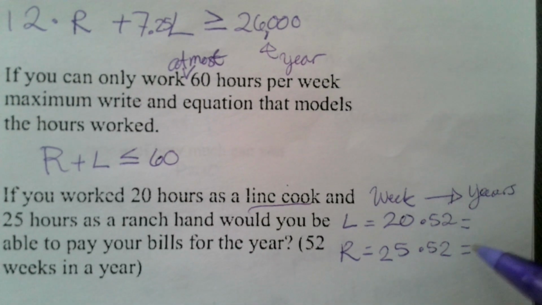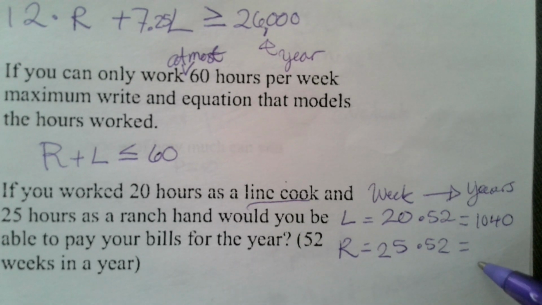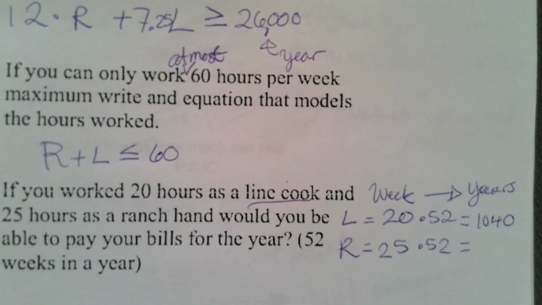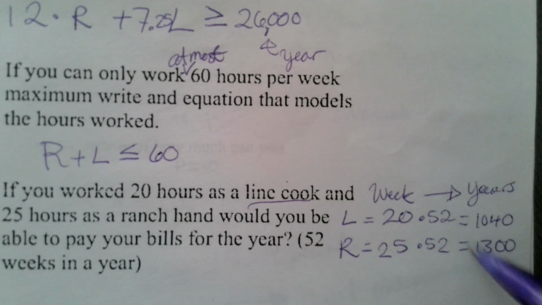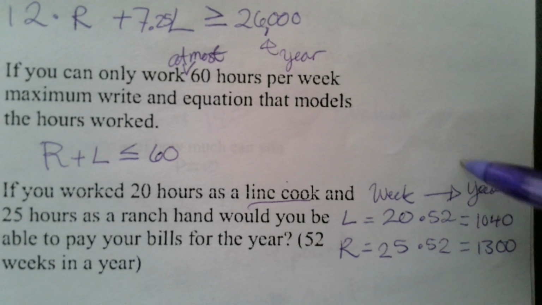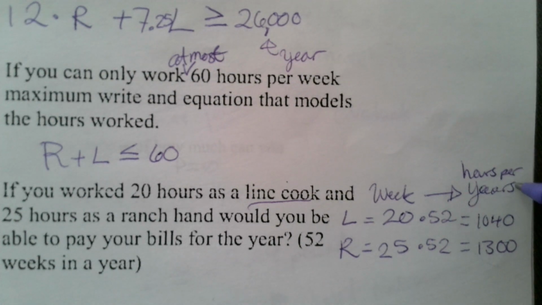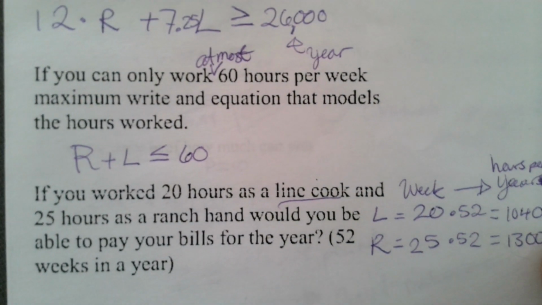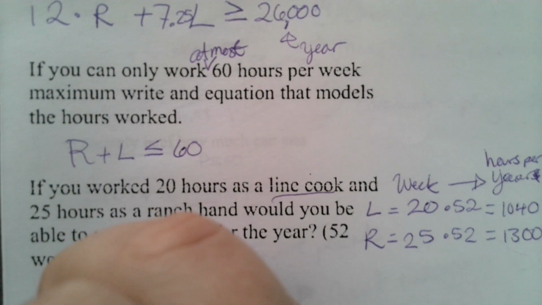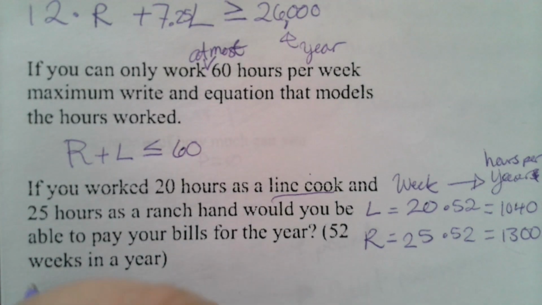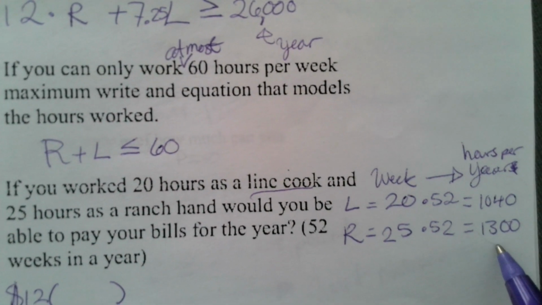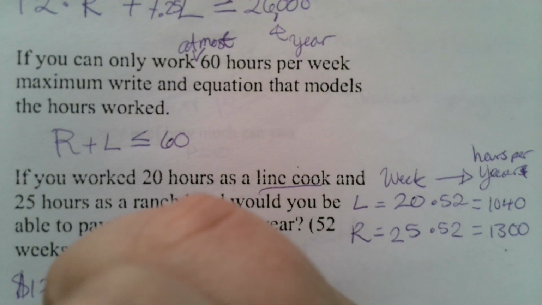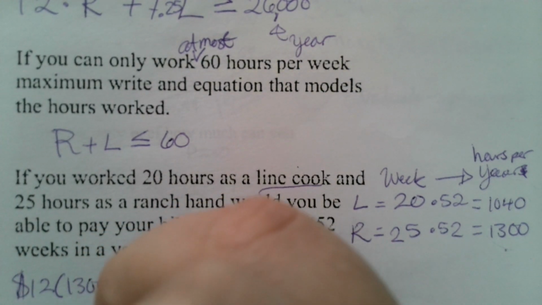1,040. Yep. I got 1,000. That's good. Okay, this is how many hours, right? This is how many hours per year you're working. So now we're going to take this equation and plug in these hours. It's going to be 12 times, how many hours are you working as a ranch hand? In a year. 1,300. This is how many hours you're working.